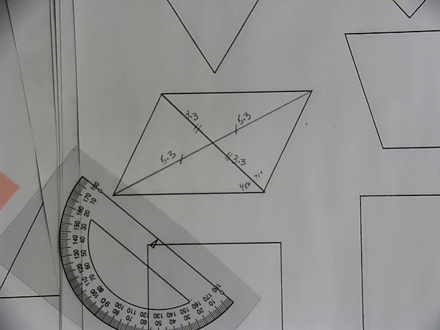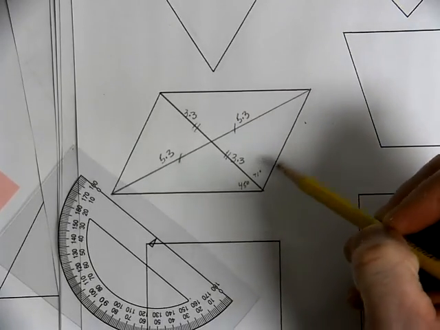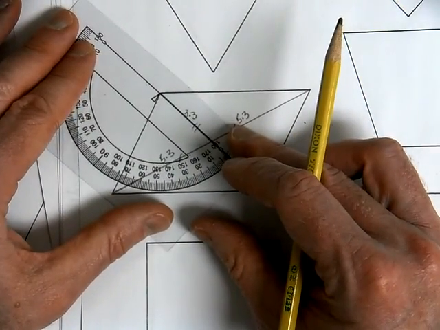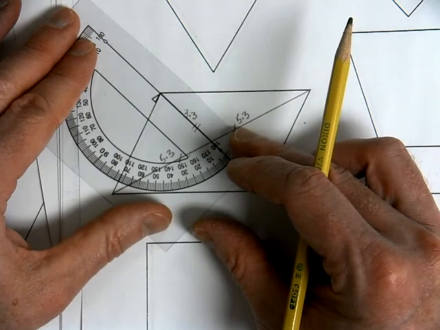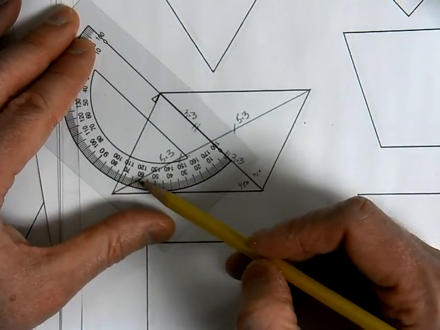Right? They're nowhere close. Are they? Is this diagonal bisecting that opposite angle? If you want to do the other ones also, here we got 70.